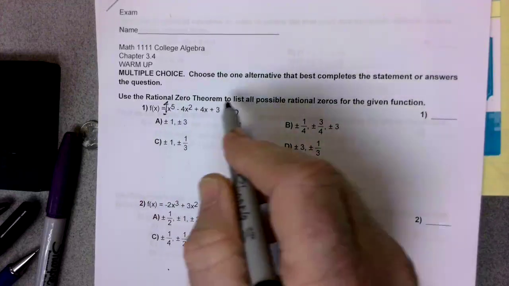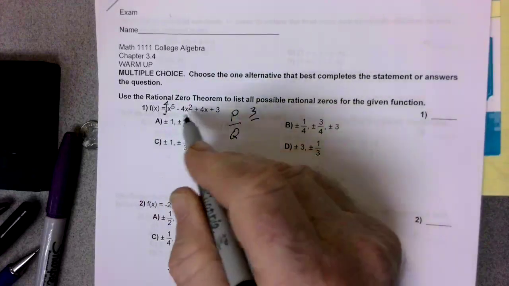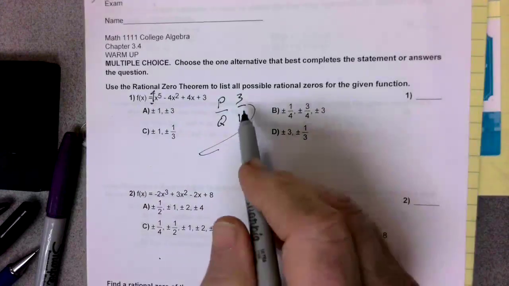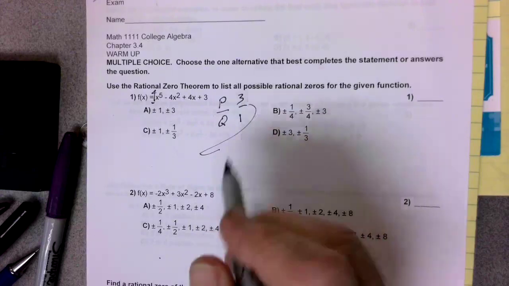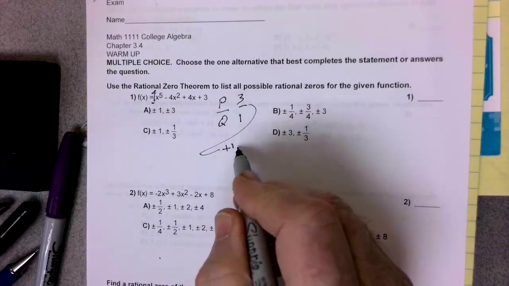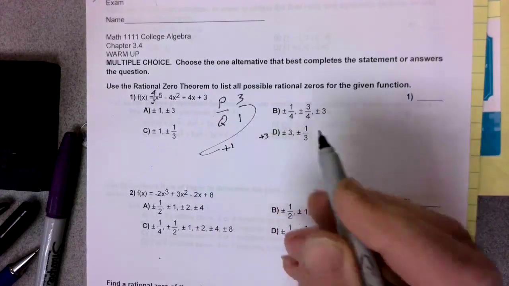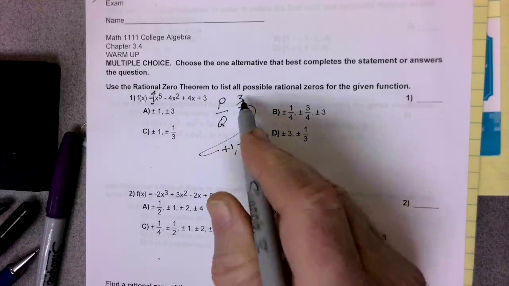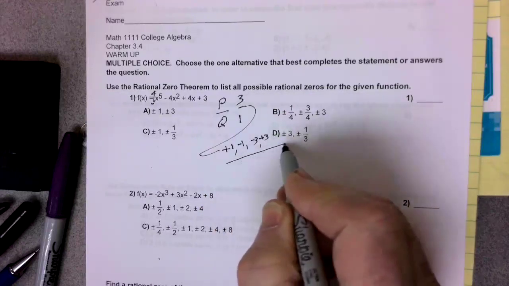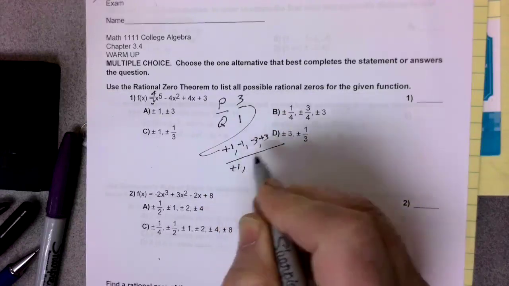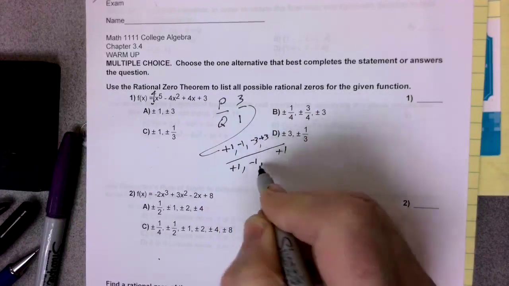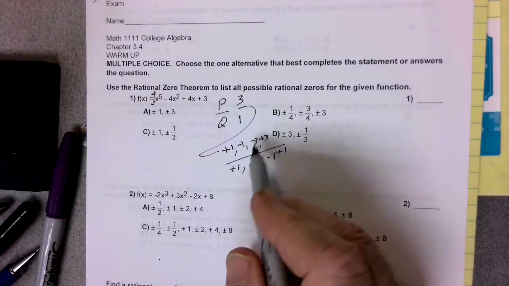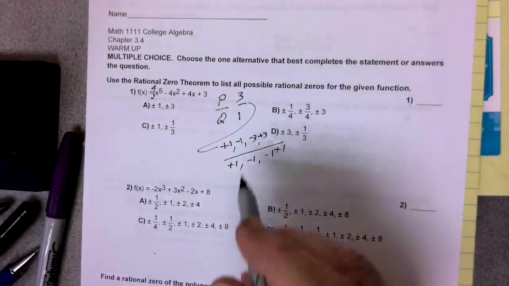And so in our problem, P is 3 and Q is 1. And so this one's pretty simple because we have few factors. So we say it's going to be plus 1 times plus 3. It could be minus 1 times minus 3, and that pretty much takes care of 3, over plus 1, minus 1. So plus 1 times plus 3, minus 1 times minus 3, plus 1 times plus 1, etc. Now, what do you do then?